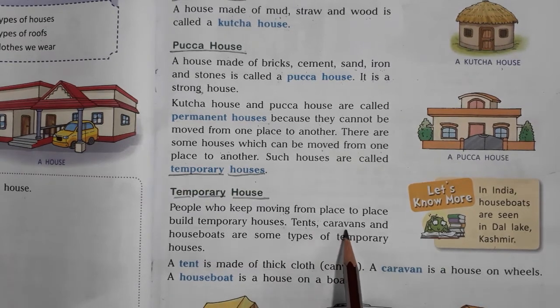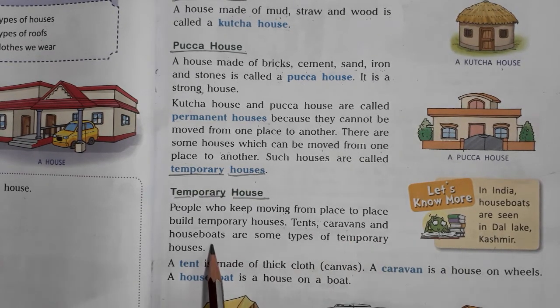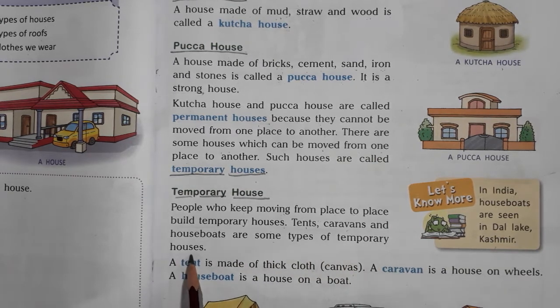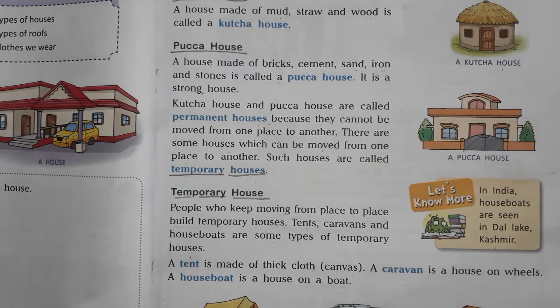Tents, caravans and houseboats are some types of temporary house. They are examples of temporary houses, which are not permanent. People live in these types of houses for a few days or a few months, and after some time they move to another place.